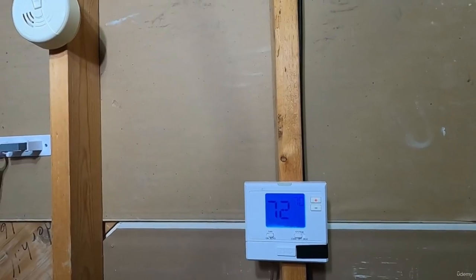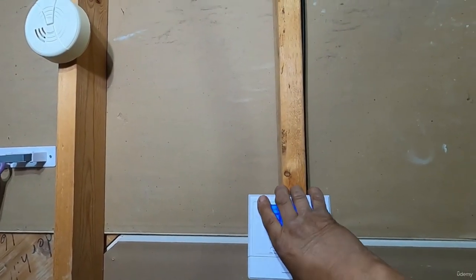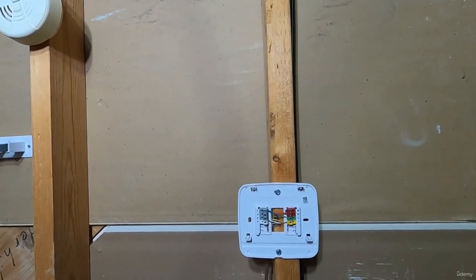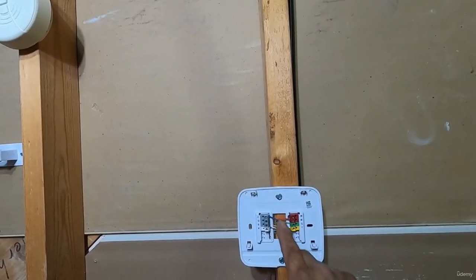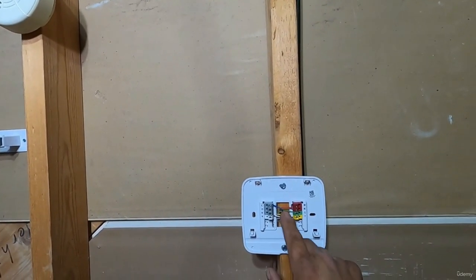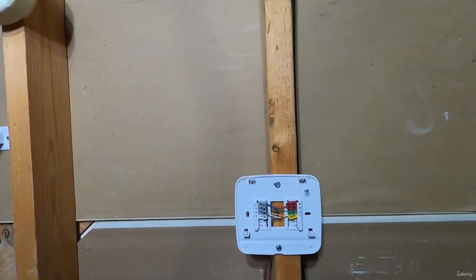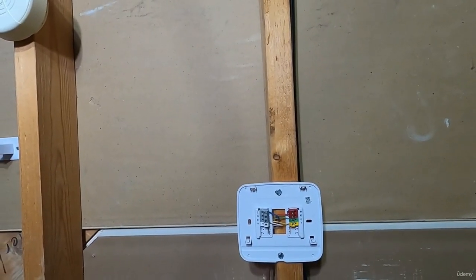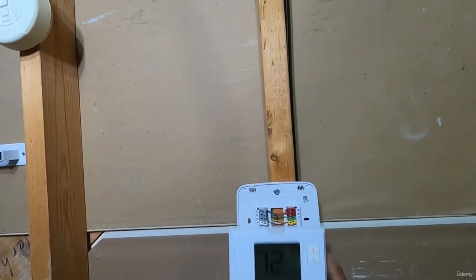So I just wanted to show you basic functions of a thermostat, the wiring, and where they go to. And we're going to go down to the furnace, and we're going to see where these wires are at and where they're located down at the control board. So we'll go ahead and we'll do that now.